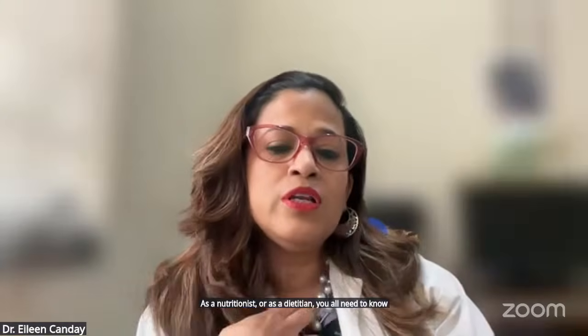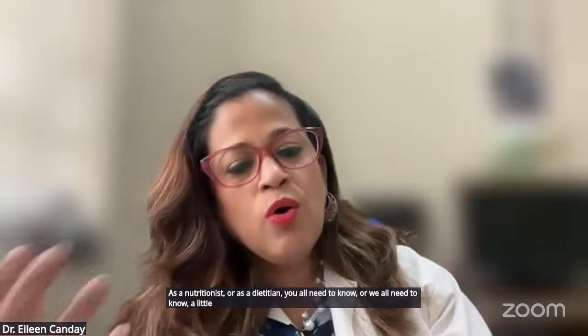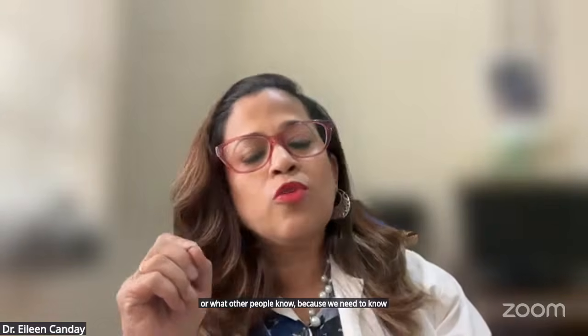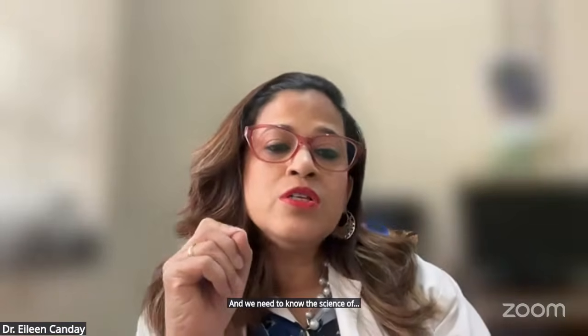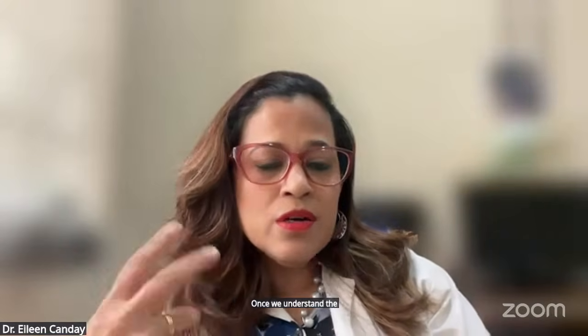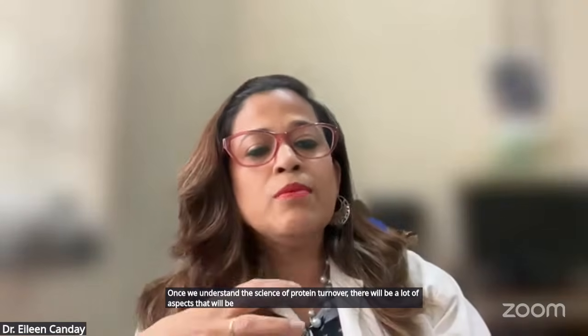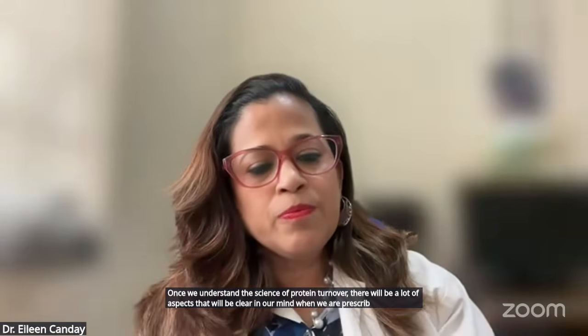However, as a nutritionist or as a dietitian, we all need to know a little more beyond what other people know, because we need to know the science of proteins and the science of protein turnover in our body. Once we understand it, a lot of aspects will be clear in our mind when we are prescribing.